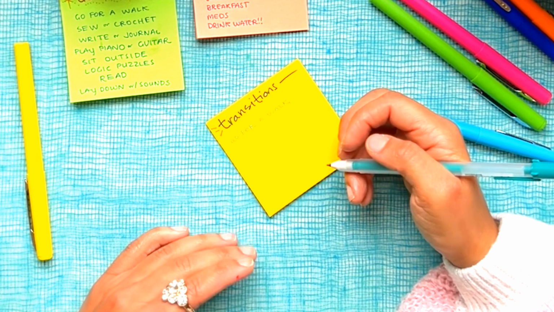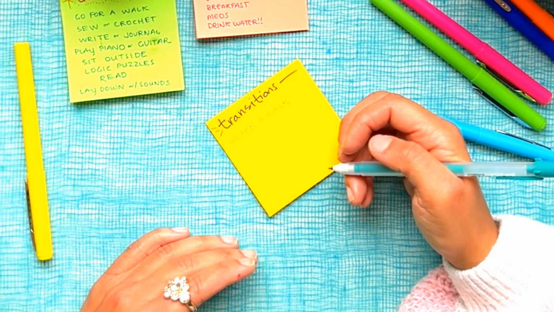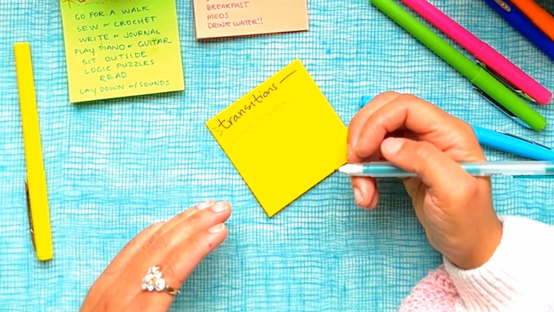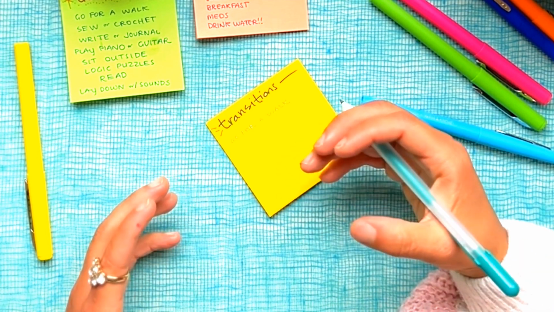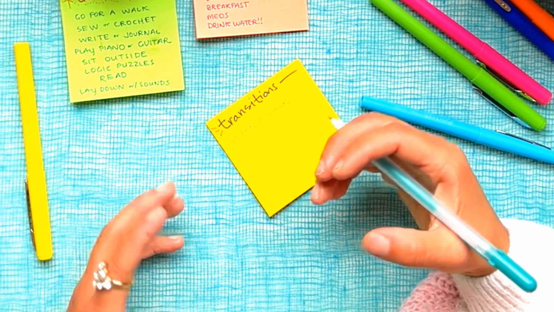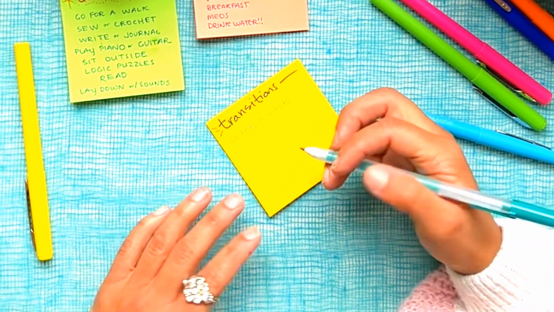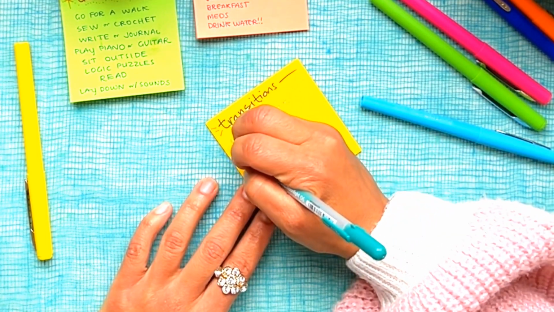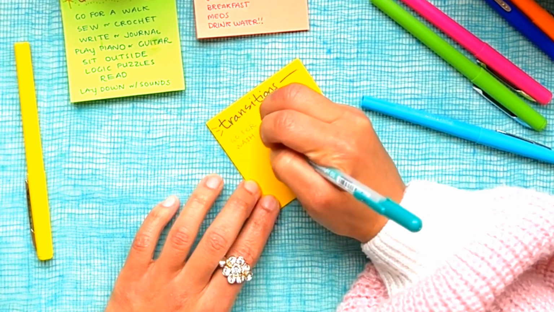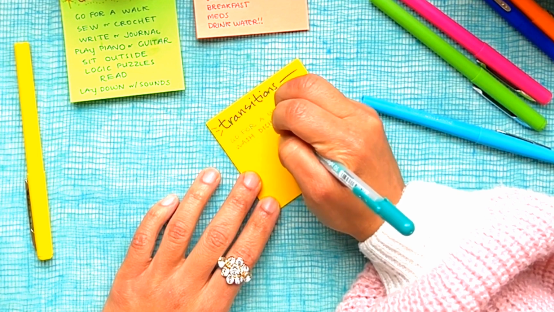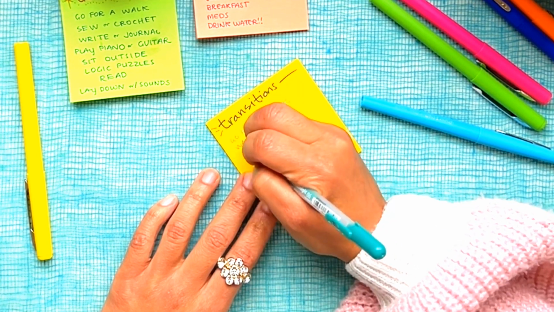When I'm at home, I like to do very specific, discrete kinds of transitions. So I might wash dishes because that has a specific endpoint, or make the bed.